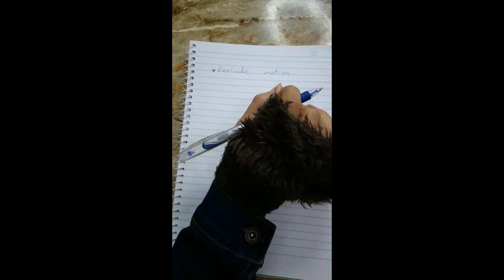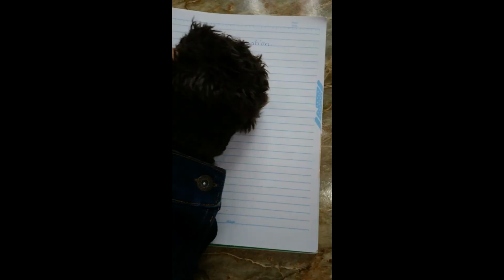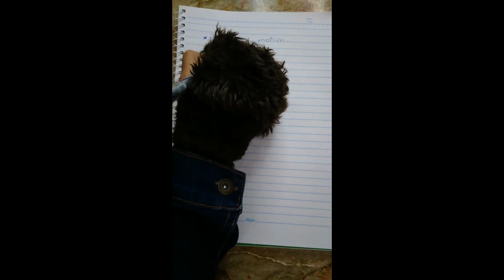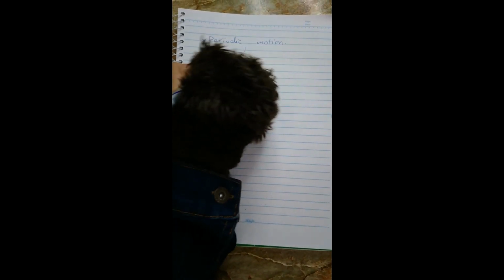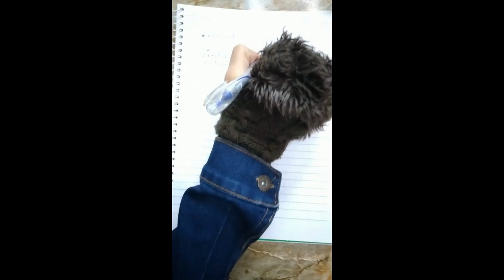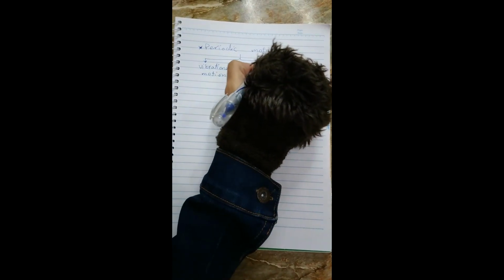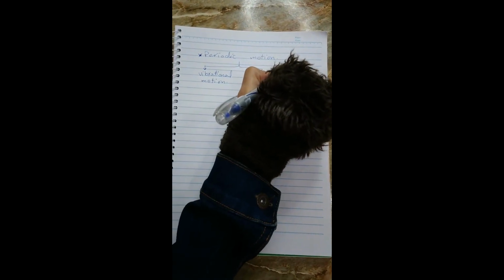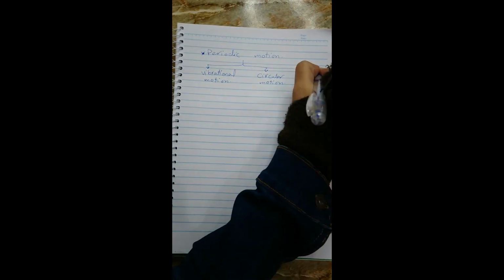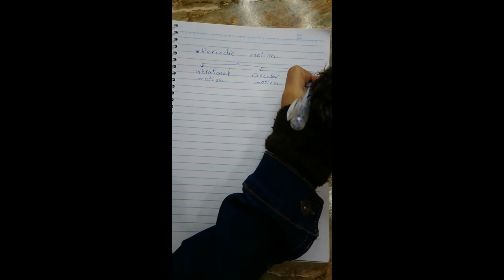Periodic motion has three types of motion. Firstly, vibrational motion. Second type is circular motion. Third type is wave motion.